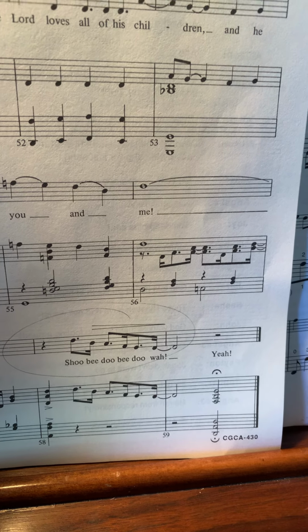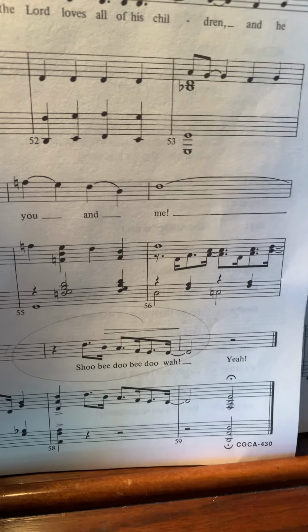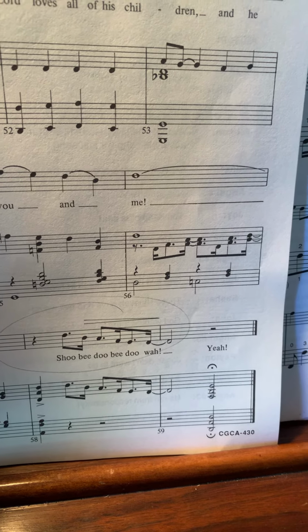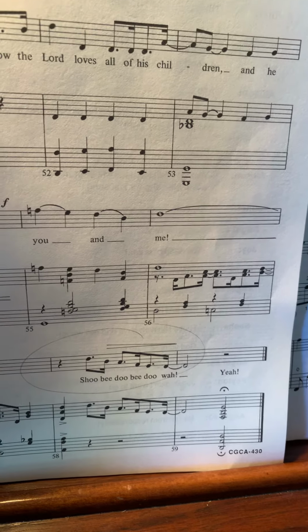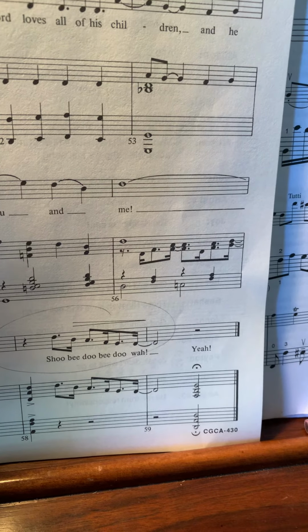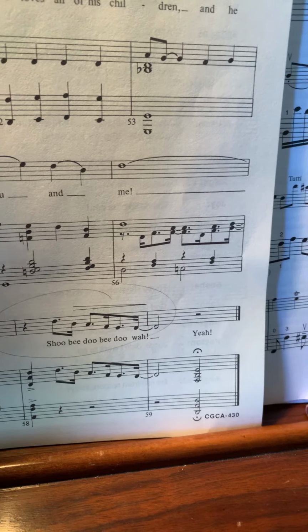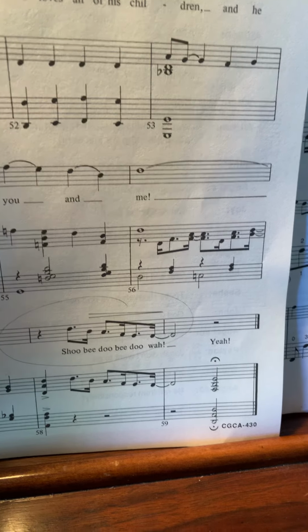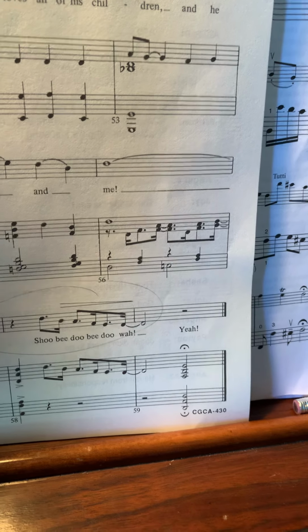Shooby-dooby-doo-wah, yeah. Try saying that. Shooby-dooby-doo-wah, yeah. All right. And then if you sing it, shooby-dooby-doo-wah, yeah. Try it again. Here we go. Shooby-dooby-doo-wah, yeah.